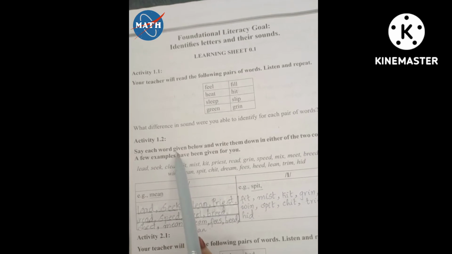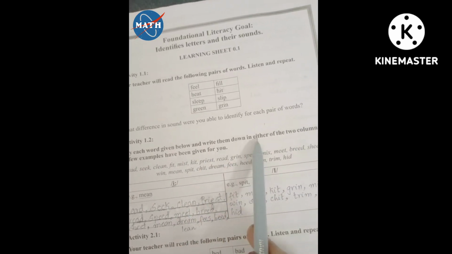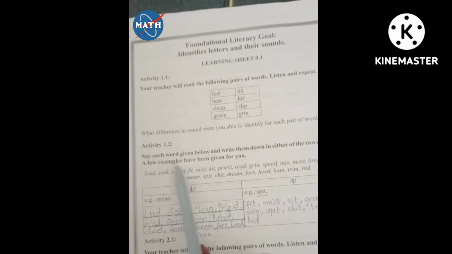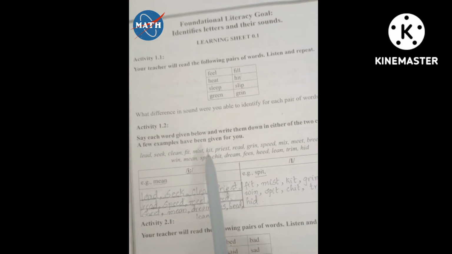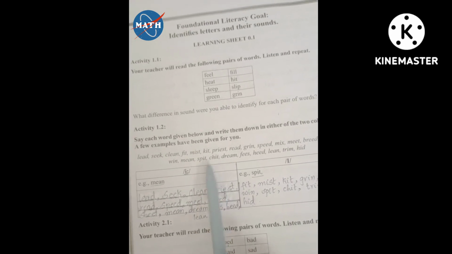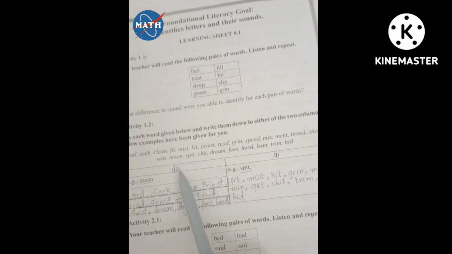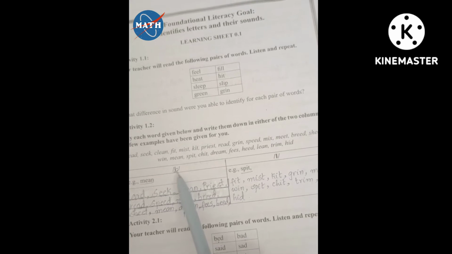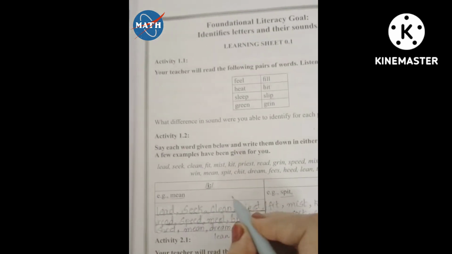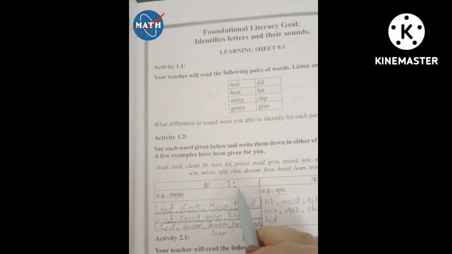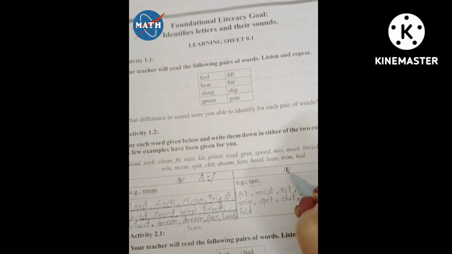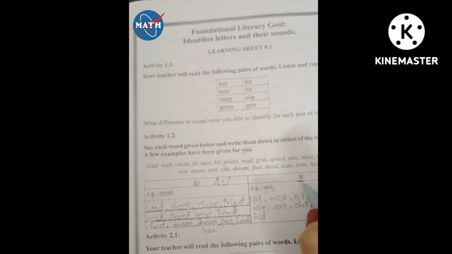Say each word given below and write them down in either of the two columns. A few examples have been given for you. Here some words are given. You have to separate these words into the long vowel sound E and the short vowel sound E. It is the long vowel sound E: this symbol, I and these two dots. This symbol represents the long vowel sound E and this symbol represents the short vowel sound E.